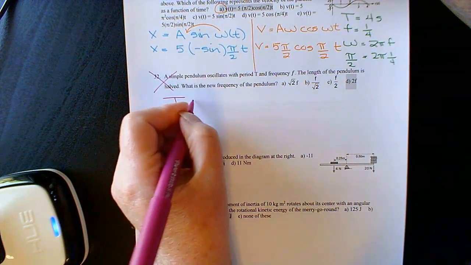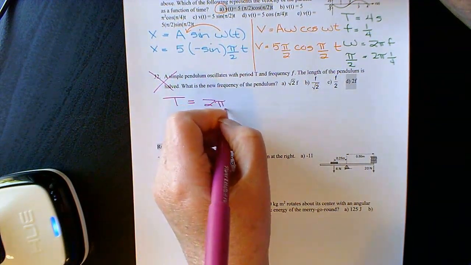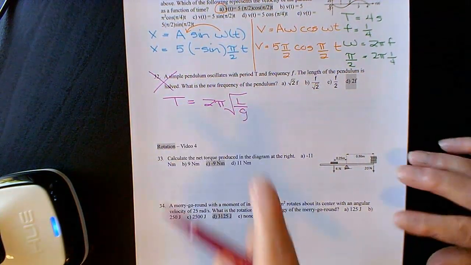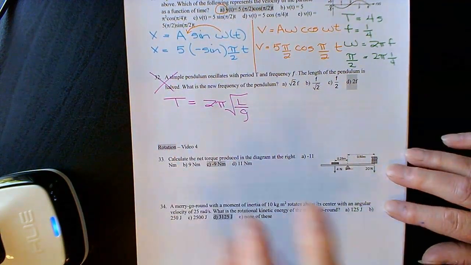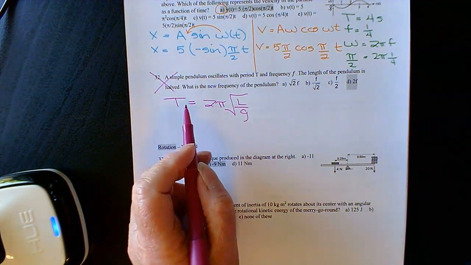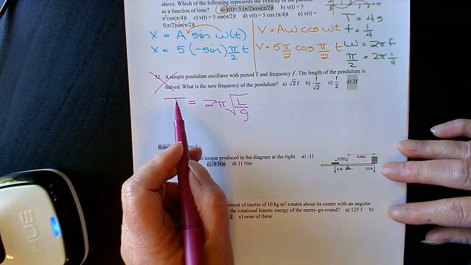The equation for a pendulum is T equals 2 pi square root of L over g. So T is the period, the time it takes a pendulum to swing back and forth one time. So you need to know what affects the time it takes a pendulum to go back and forth.